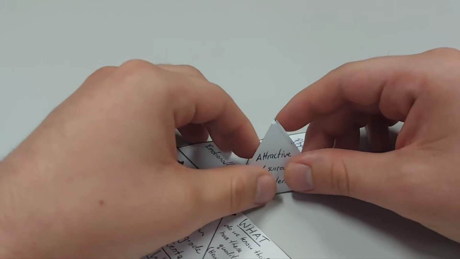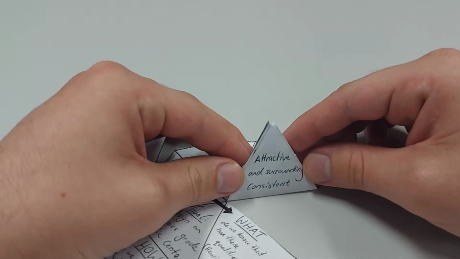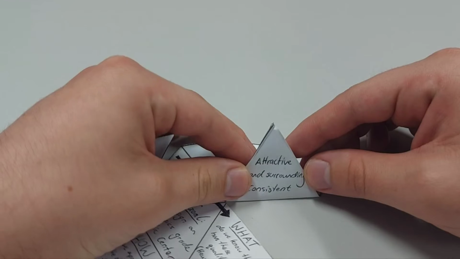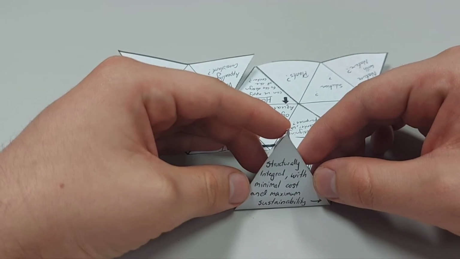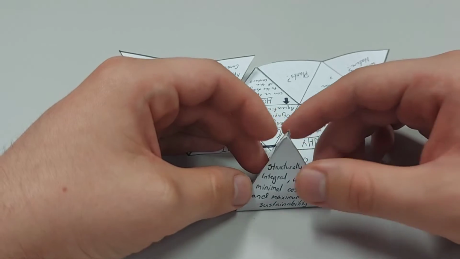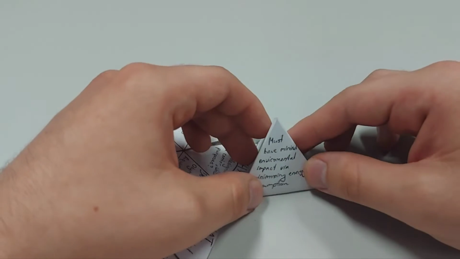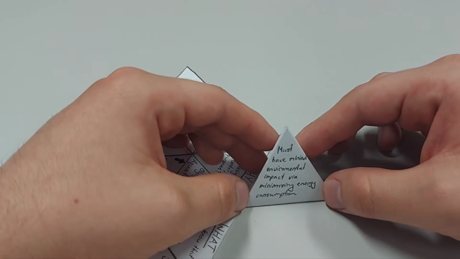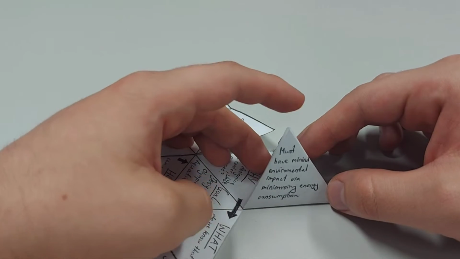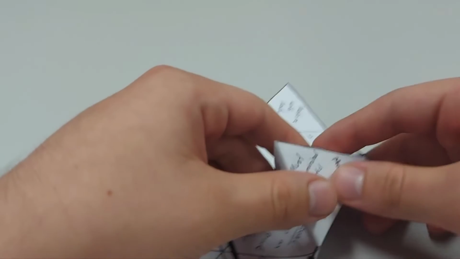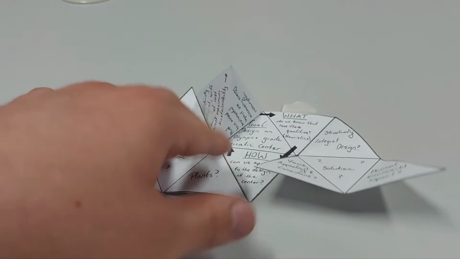So emotionally, it needs to be attractive and consistent with its surroundings. Physically, it needs to be structurally integral with minimal cost and maximum sustainability. And environmentally, it must have a minimal environmental impact by minimizing the energy consumption. Okay. Now we can move on to what.